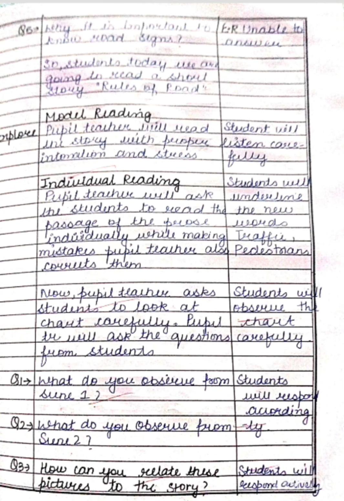So you have to write some basic things. The pupil teacher will ask the student to read the phase. Now the pupil teacher asks the student to look at the chart carefully.